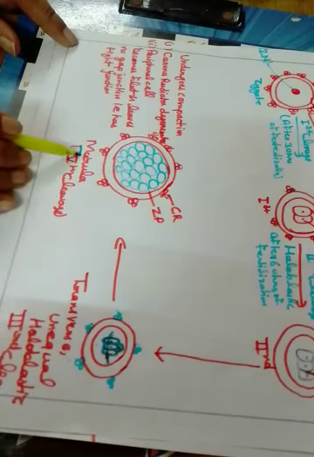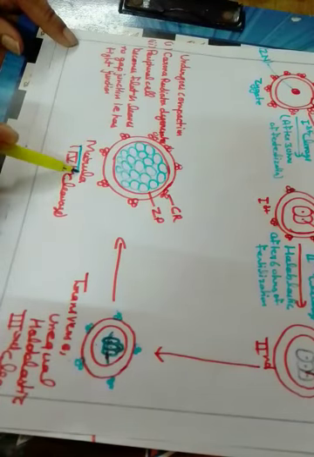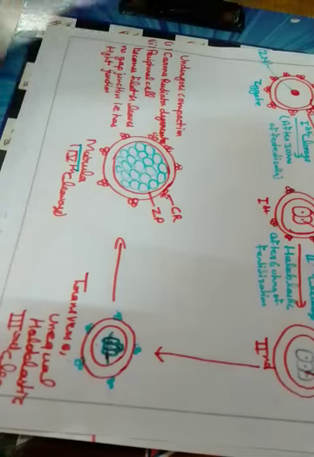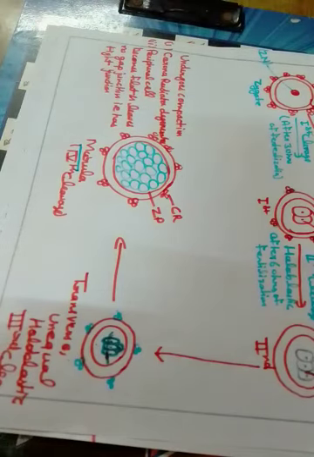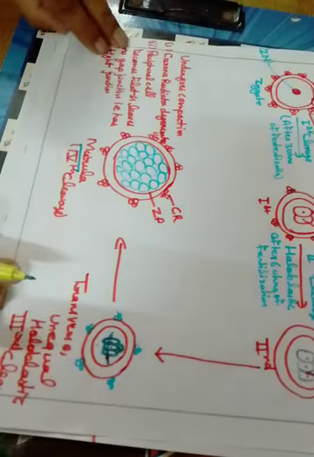This stage is called morula. That is a very important stage, the morula. Okay, now the next is the fourth stage.